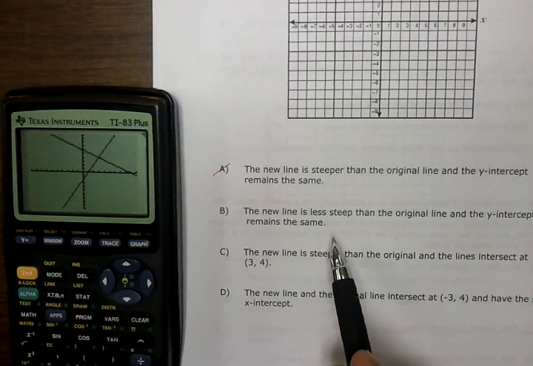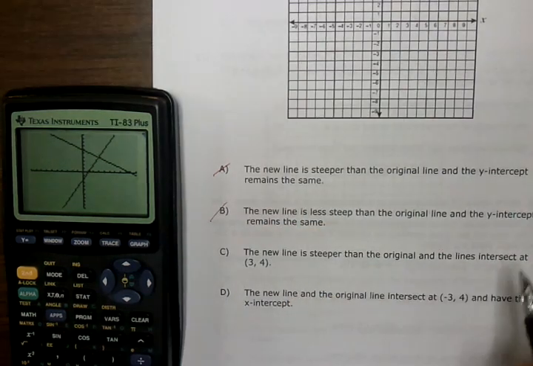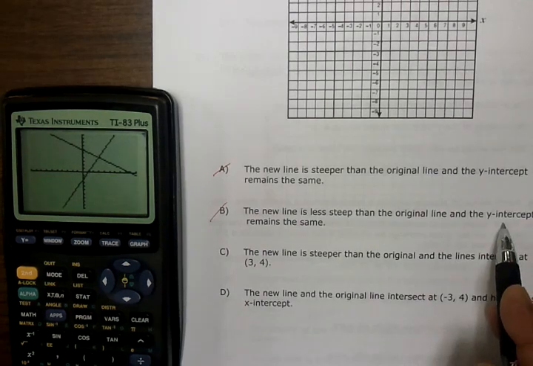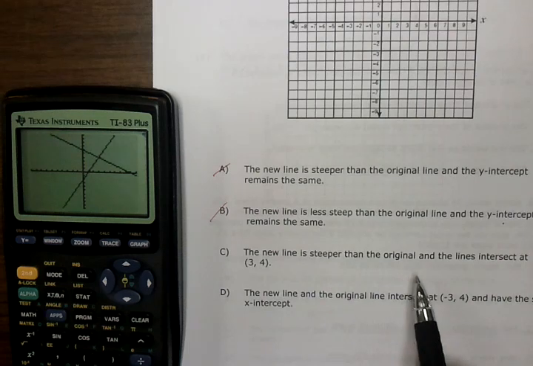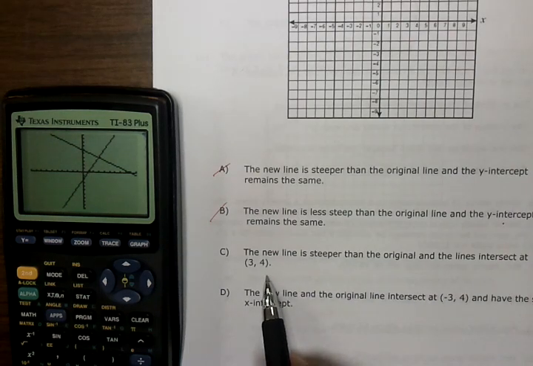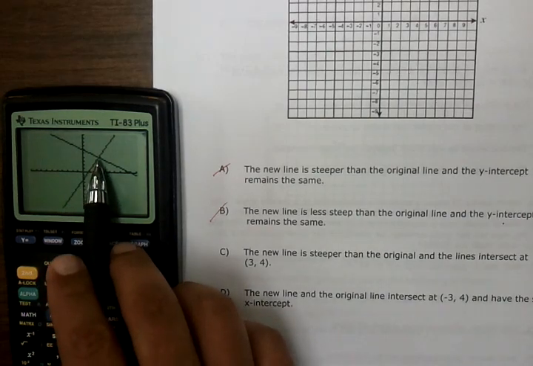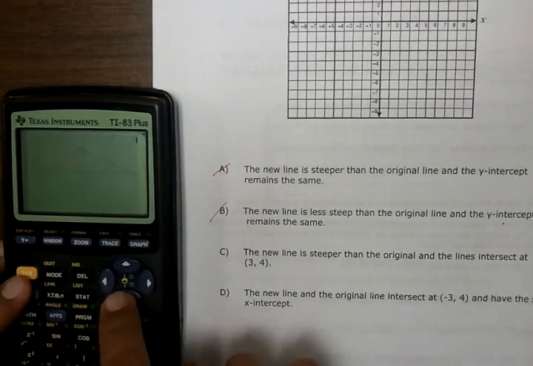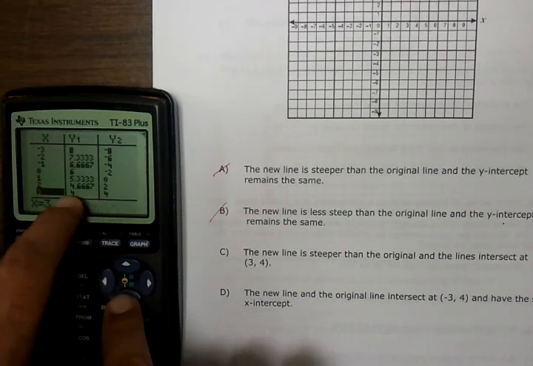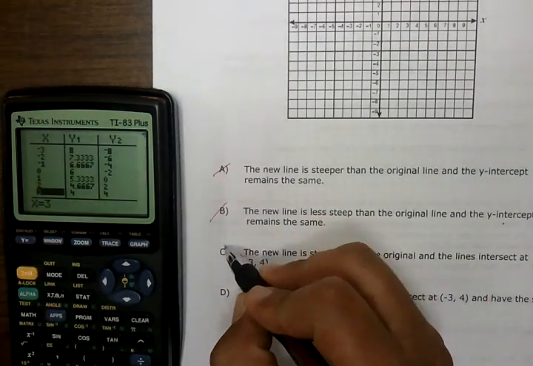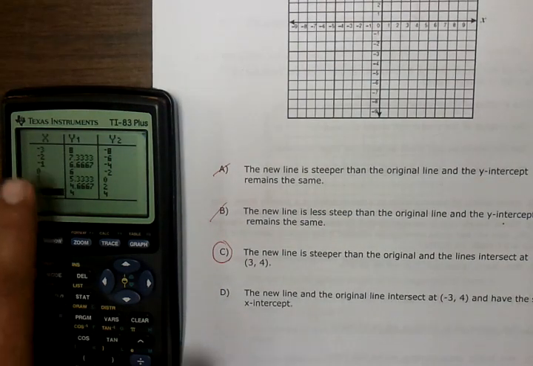The new line is less steep than the original line and the y-intercept remains the same. Again, false, because the y-intercept remains the same. Not an answer choice. The new line is steeper than the original line and the lines intersect at 3, 4. Well, now that just becomes, does this intersect at 3, 4? And it looks like it does. If you go to the table, you could verify that. Go to 3. Notice how both points say 4 and 4. That means that it does cross at that point. So you have C as the actual answer on this.